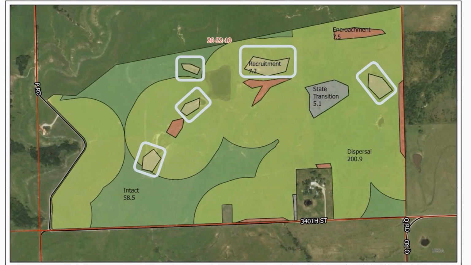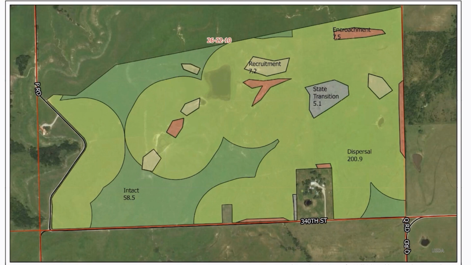Whenever we are working out there with a client, we want to identify specific areas that require attention to address the growth of small trees. The intact areas are those away from those tree-infested areas, and we can expect less management to occur. However, it is still important to verify that there is no woody invasion coming into those intact areas.